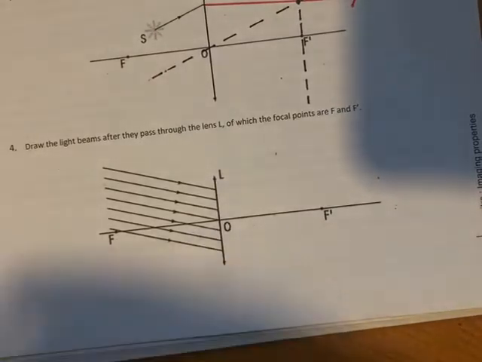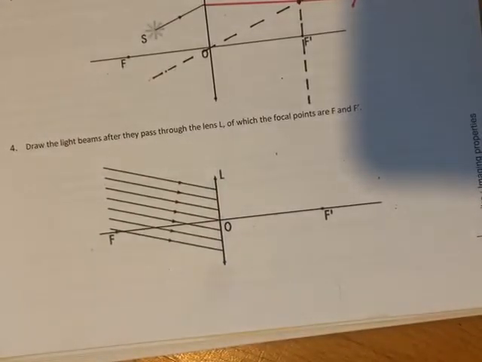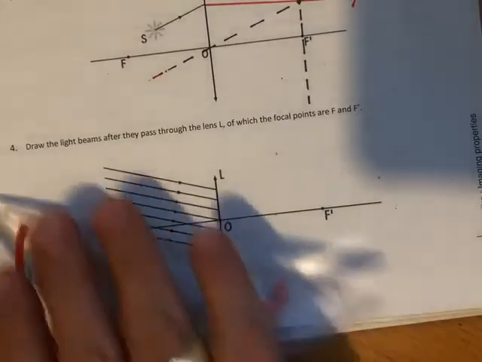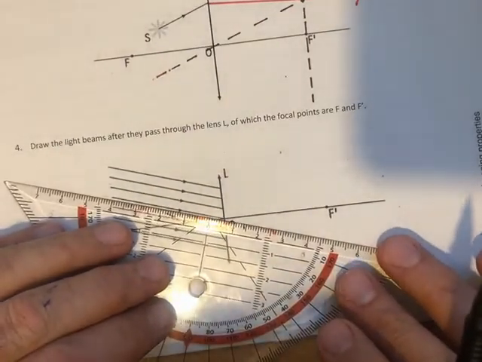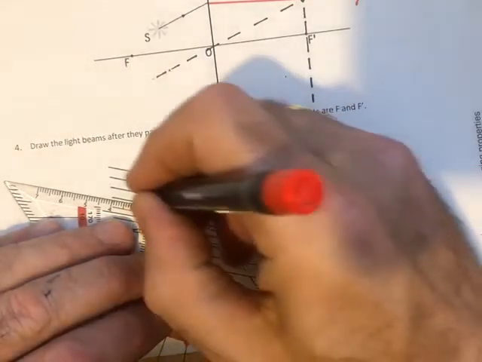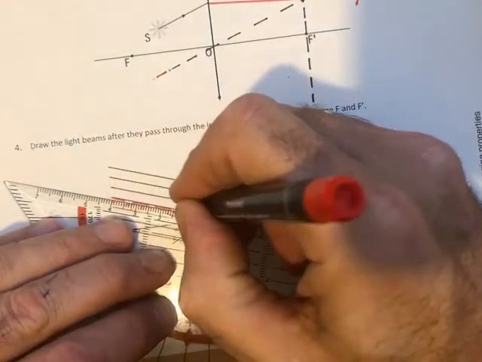All the light beams arrive with the same angle with respect to the principal axis. So if we draw a parallel, this parallel will be the same for all the incoming light rays, and this parallel is here.